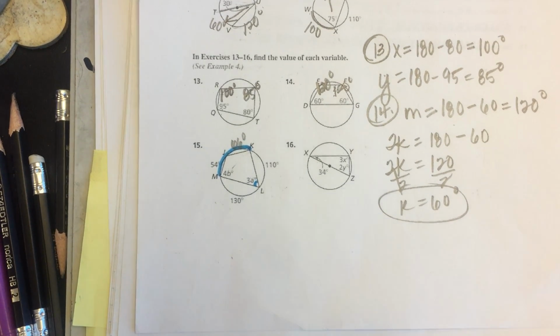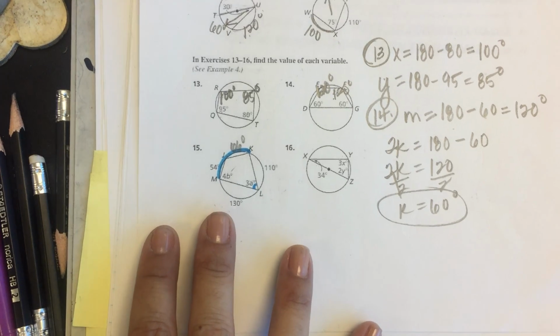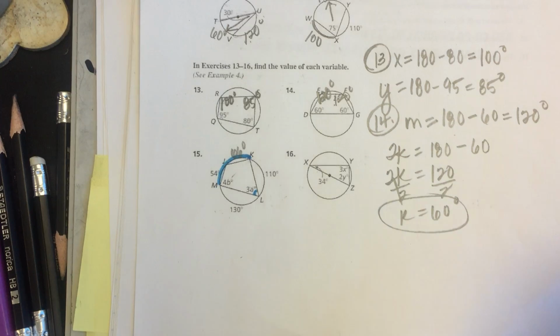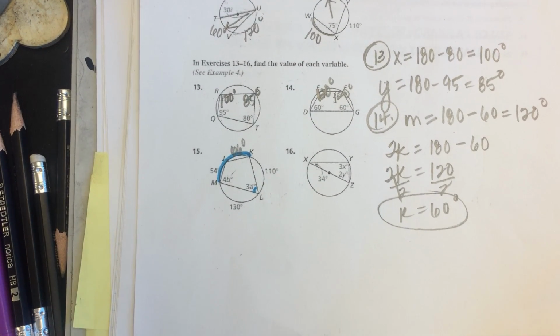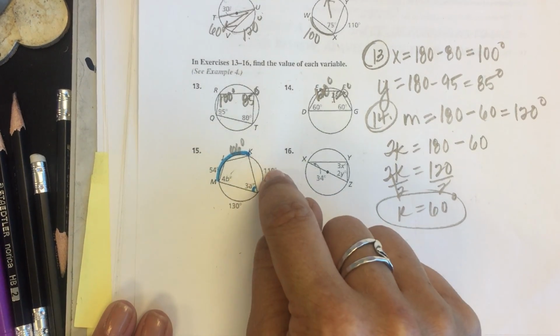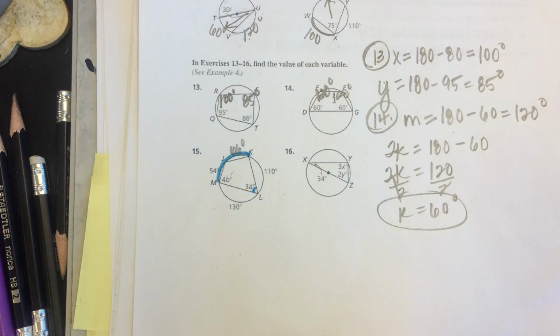Okay, I just left off on 15 on exercises 10-4. I had a knock on my door, but let me finish this one up. So I was talking about in the last video, what the heck did I do? Oh yeah, okay, so 360 minus 54 minus 130 minus 110 left me with JK is 66.